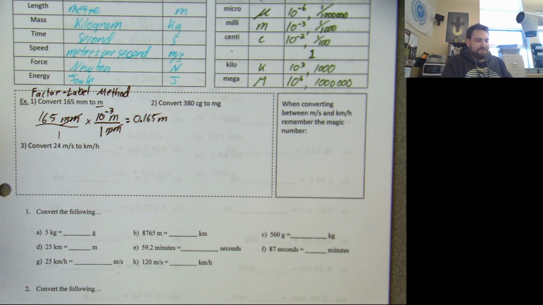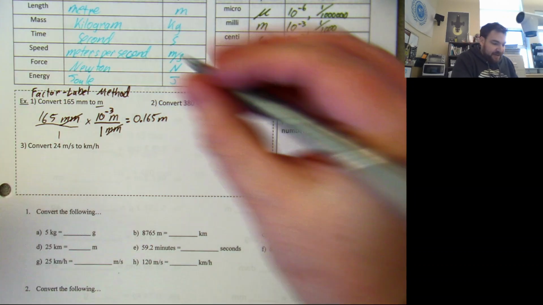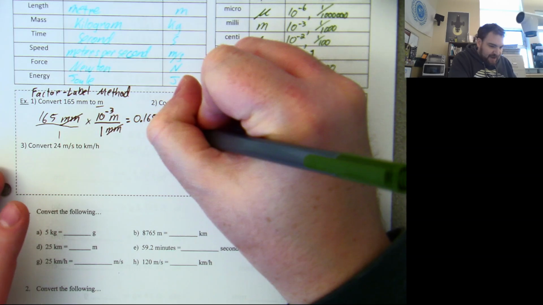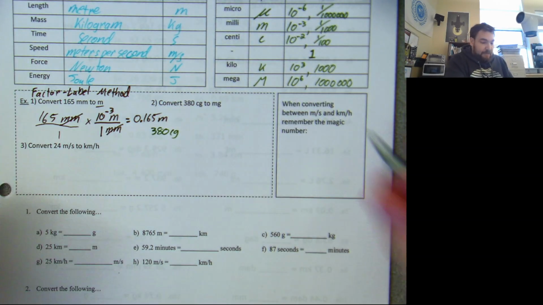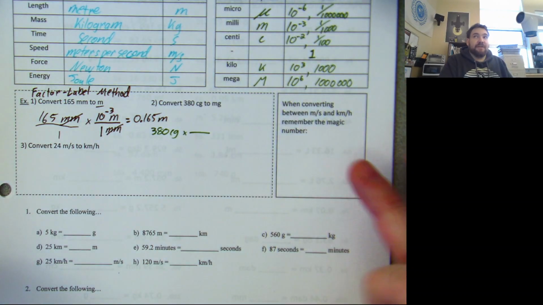Okay. Let's do another one. Let's make them more interesting. I want to convert 380 centigrams to milligrams. So again, the way this method works is I'm going to have my 380 centigrams, and I'm going to multiply that by fractions to try and convert this thing into a milligram.